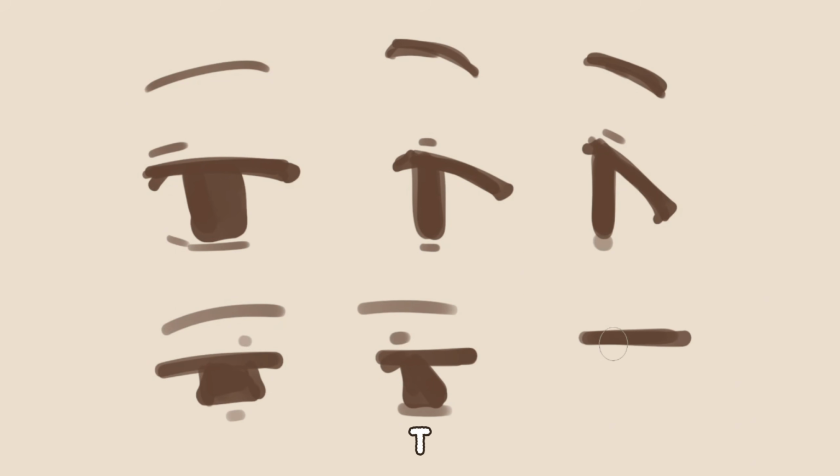So overall, the whole eye shape is like a T shape, as you can see. It's just a simple line at the top, and a line in the middle for where the eye is. The shape of the iris changes as the perspective changes. From the front, it's straight. As it shifts to the side, it becomes slanted.